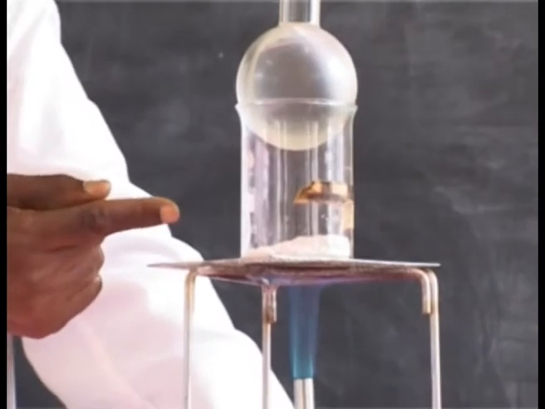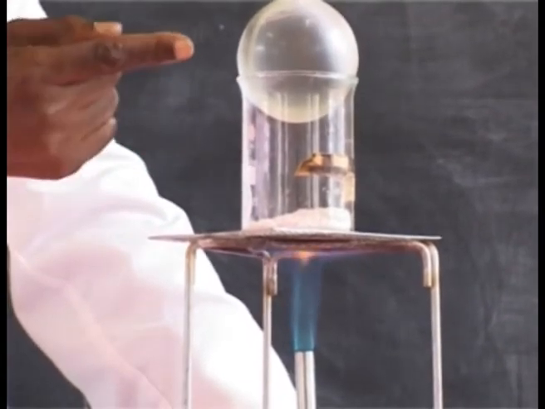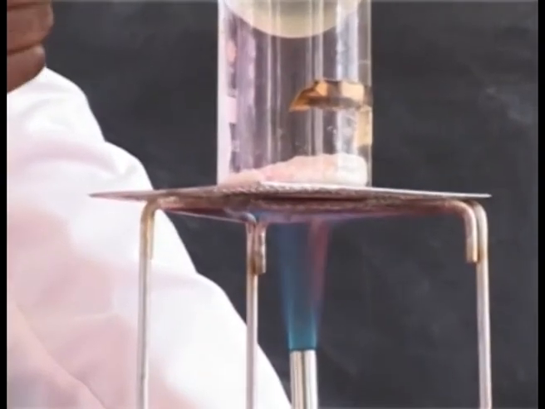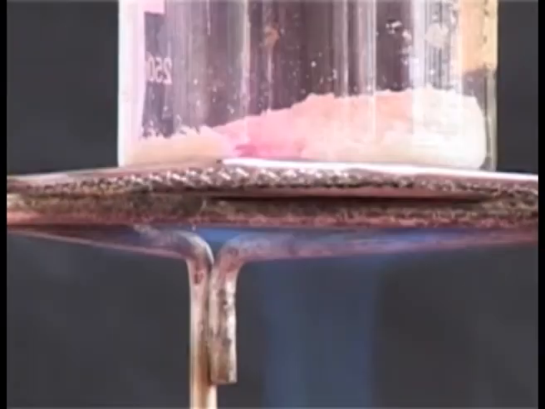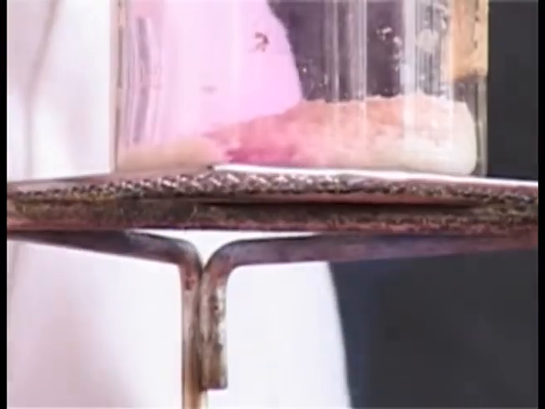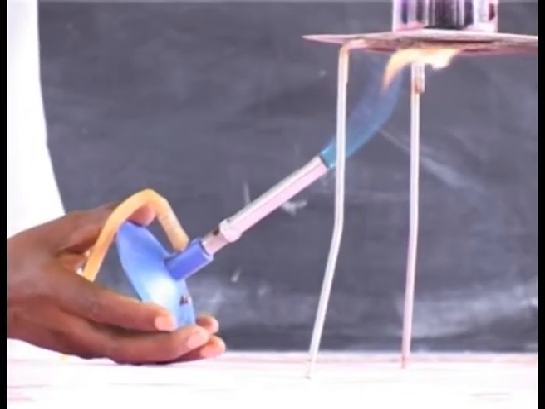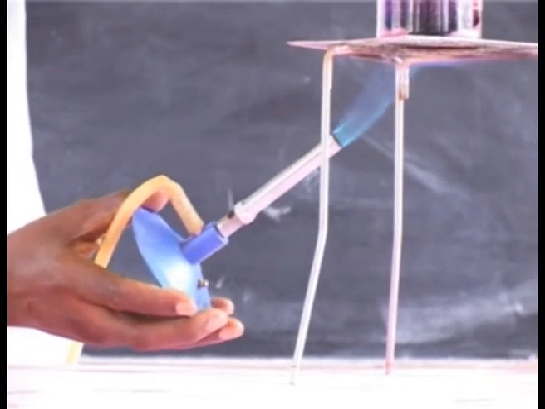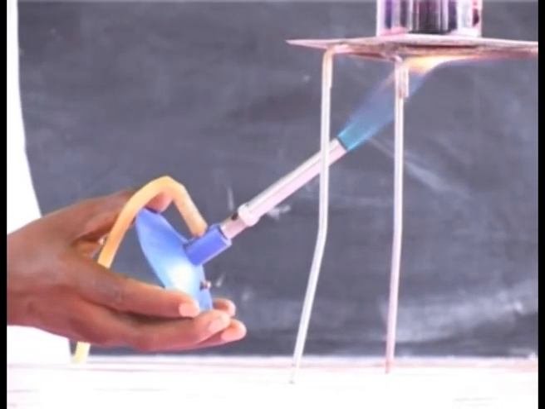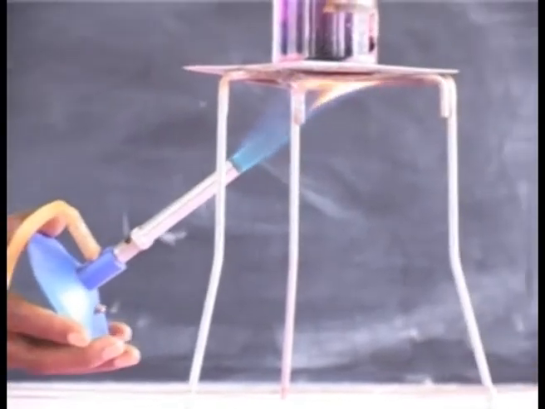The solid here will change to vapor, and then on the cool surface, crystals will form, which are solids. In this experiment, you have to be careful not to inhale too much of iodine vapors.